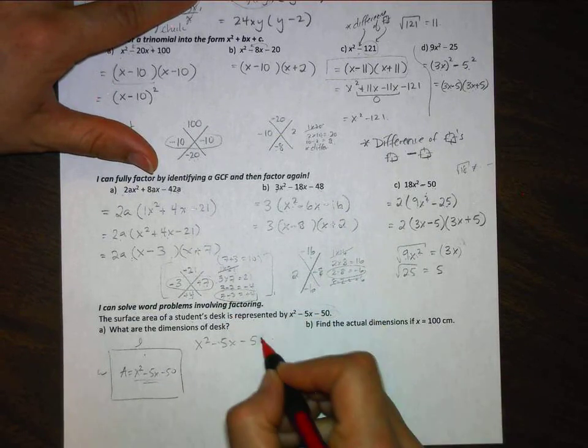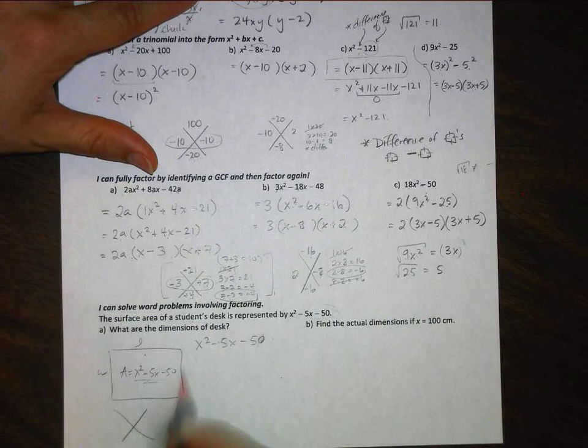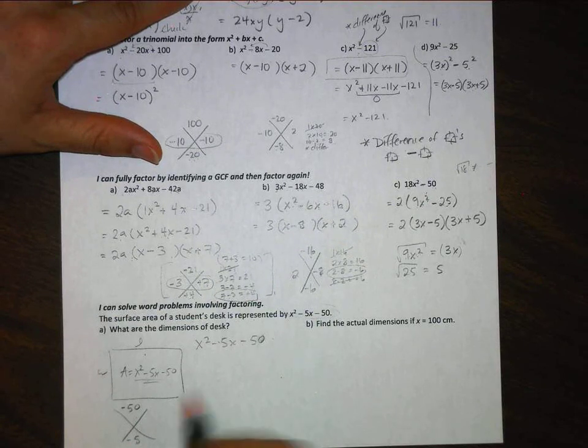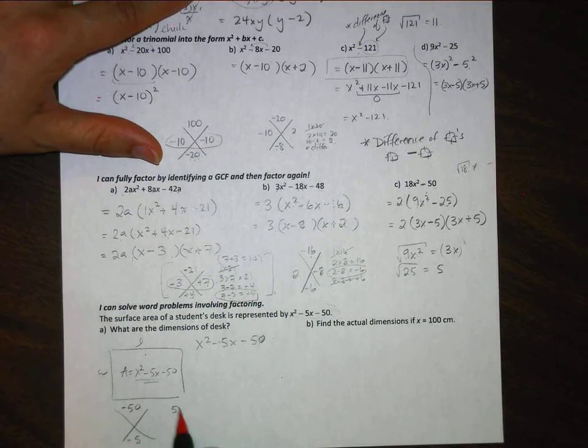All right. So what multiplies to negative 50 that adds to negative 5? Well, right away when I see 50 and 5, I don't know why my brain goes right to 10, because I'm thinking 5 and 10, and the difference has to be 5. So 5 times 10 does equal 50, but I want one of these to be a negative, because I have to have it come out to be negative.